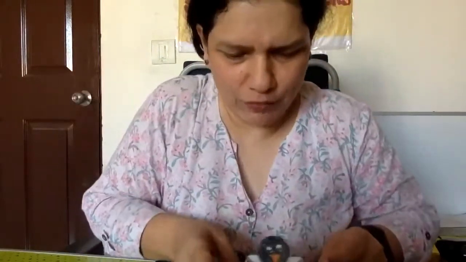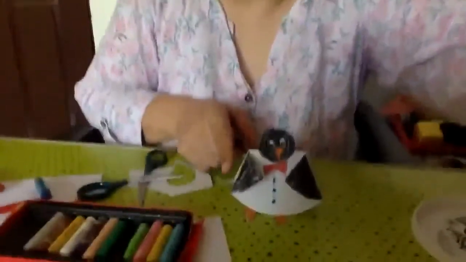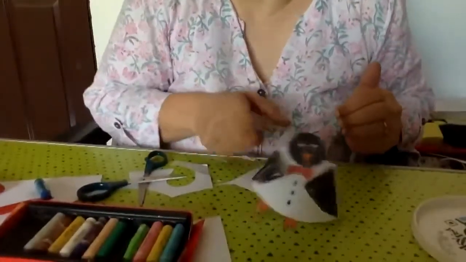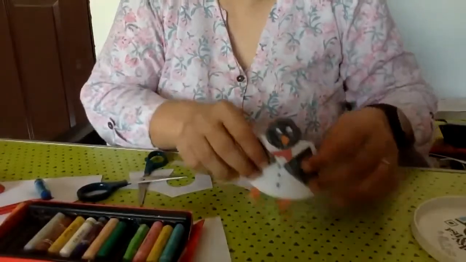What should I call this penguin? Let me call him Toto. Hi Toto. Hi. Can you walk and show me? Sure. Walk, walk, walk, walk, walk. Yes!